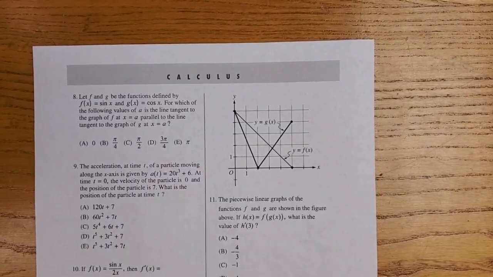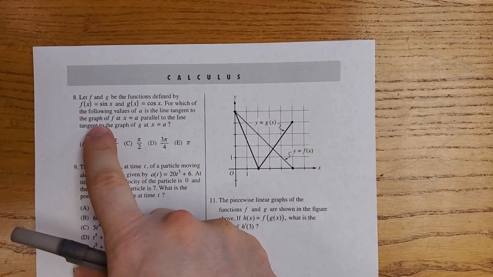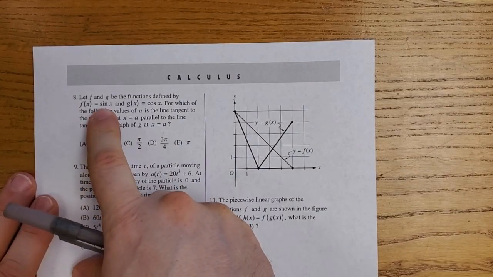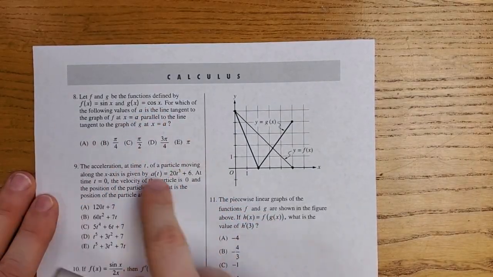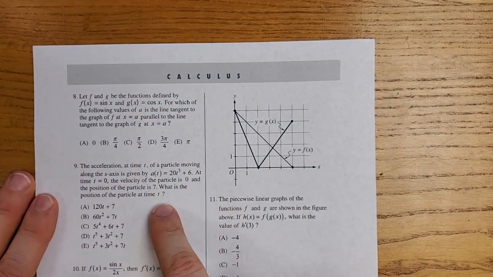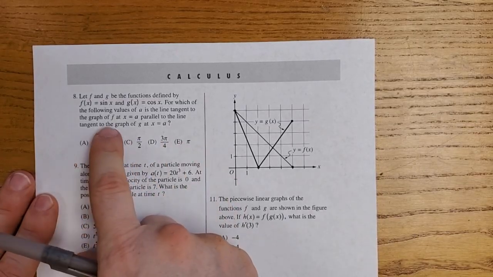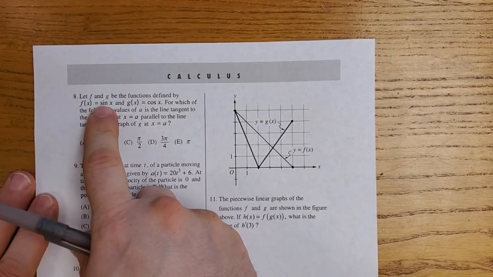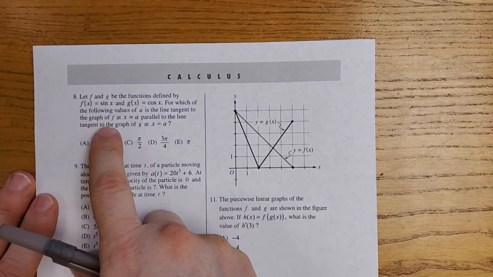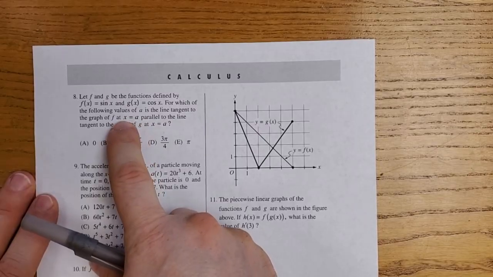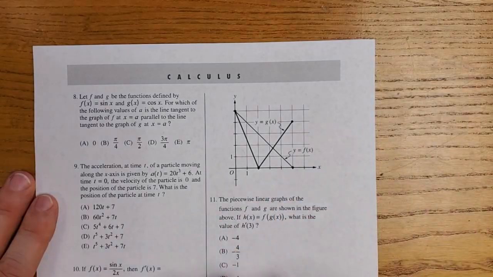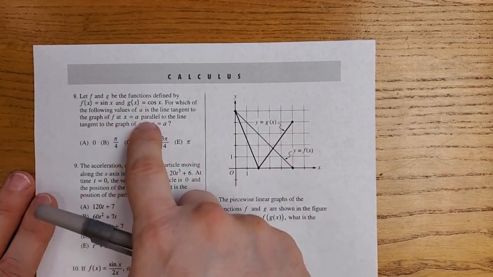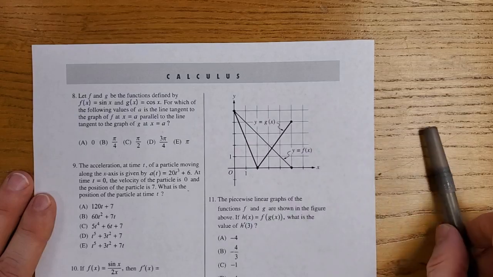So it's asking us, we have two functions, f and g, the sine of x and the cosine of x, and for what value is the line tangent to the graph, the line tangent to sine of x at some value of x, the same slope, where they're parallel, meaning the same slope.